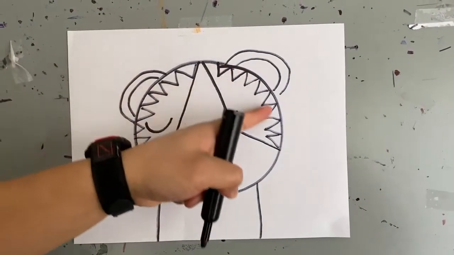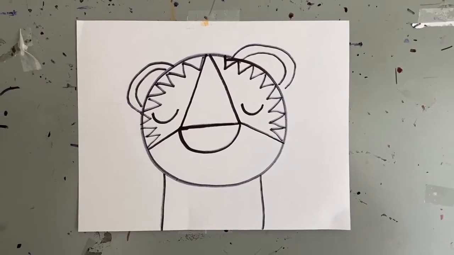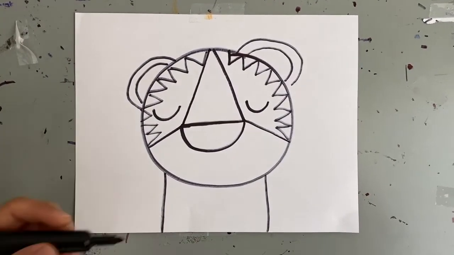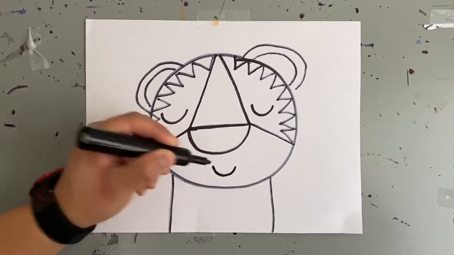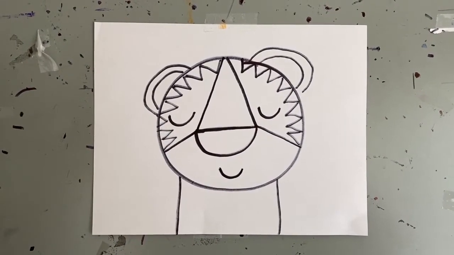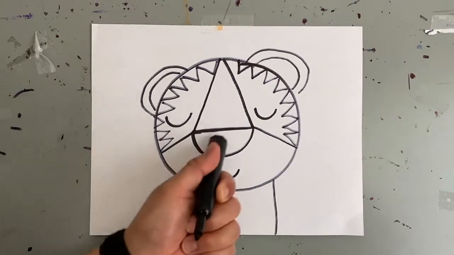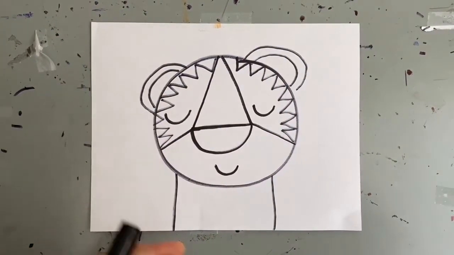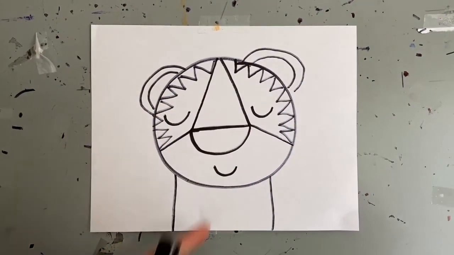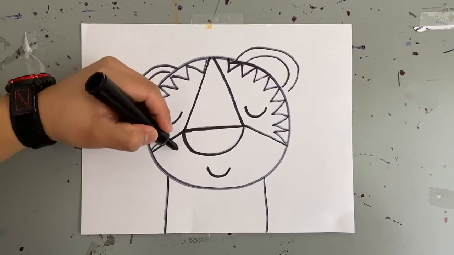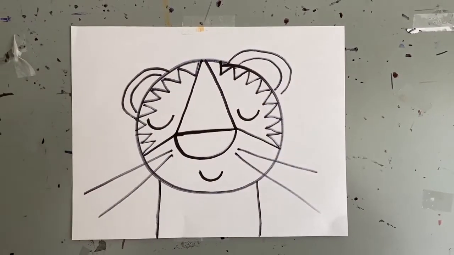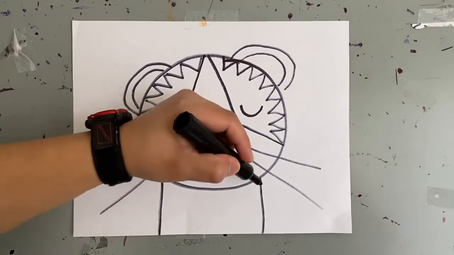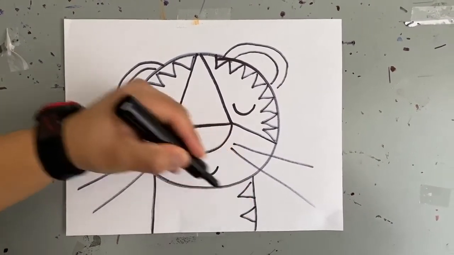You don't have to make as many triangles as me. You can make less or you can make a little bit more. And just like these lines here, now you got a nose, ears, some eyes, some marks on the tiger, a smiley face. Don't forget the whiskers. You can even add some triangles down here as well if you would like.